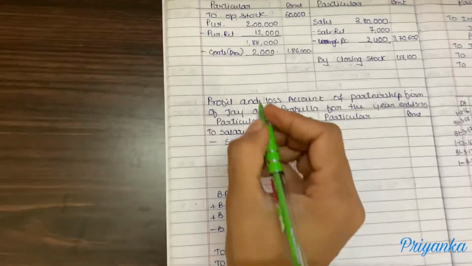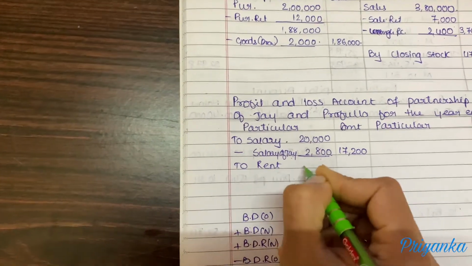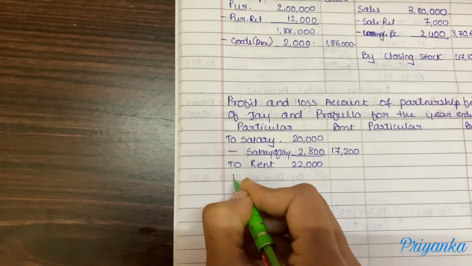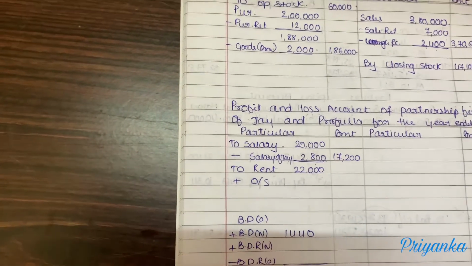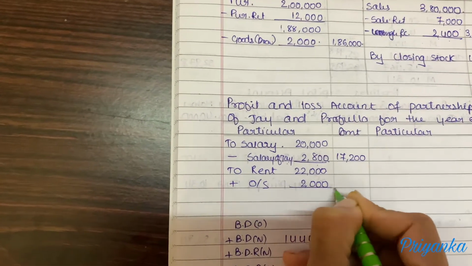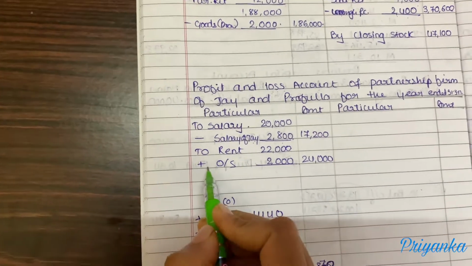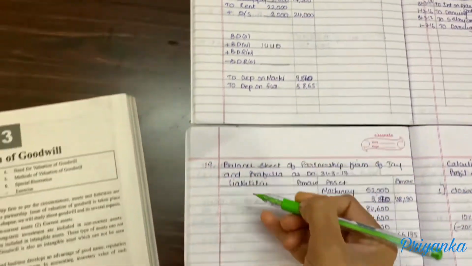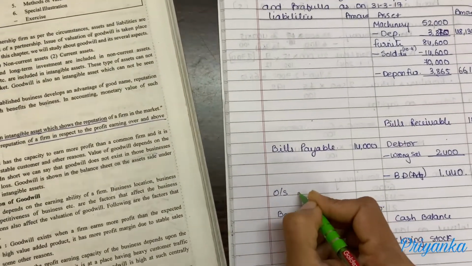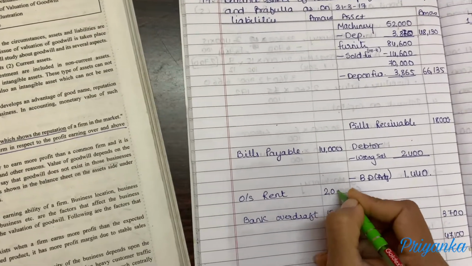So for the outstanding, first we'll write down rent, which is given as 22,000, plus outstanding 2,000. Here we got 24,000. As we are adding, we'll move to the same side in the balance sheet by writing outstanding rent 2,000.